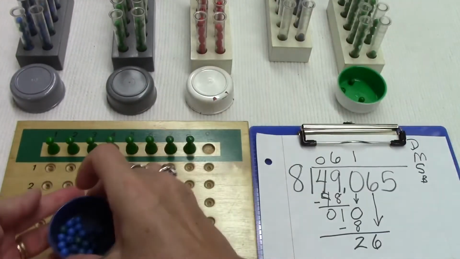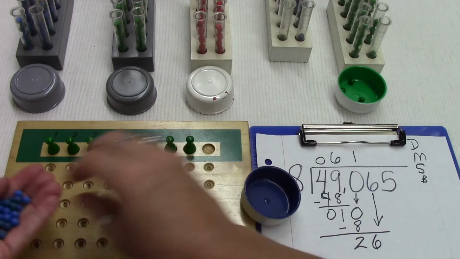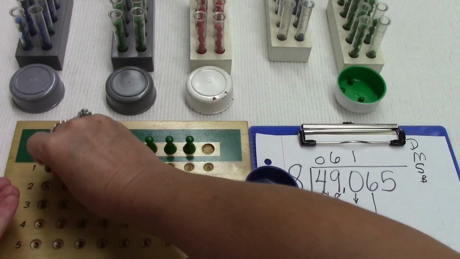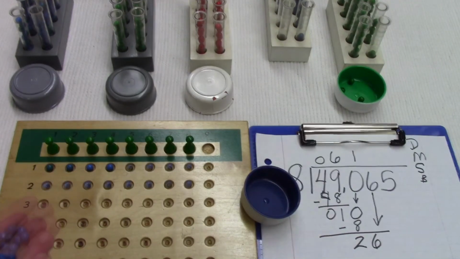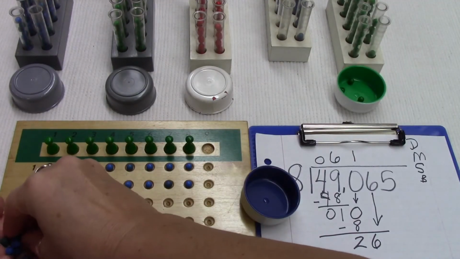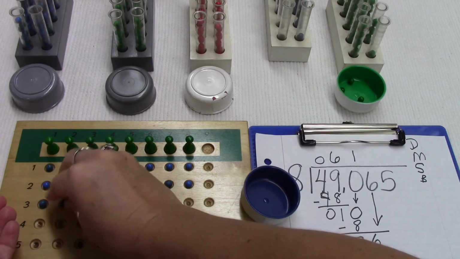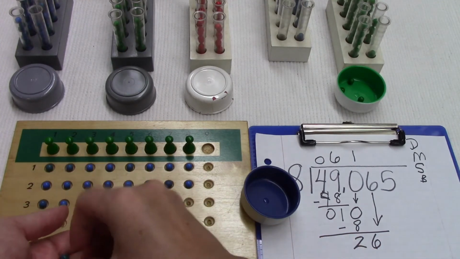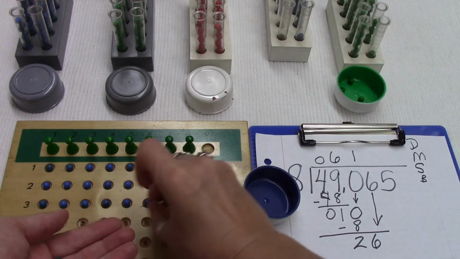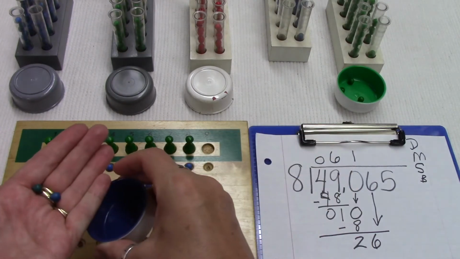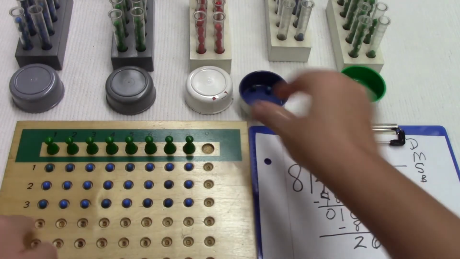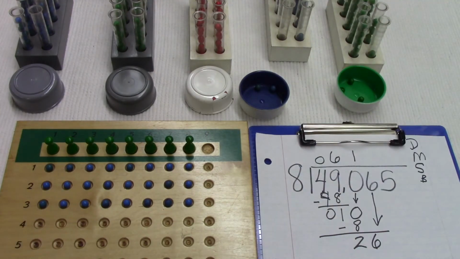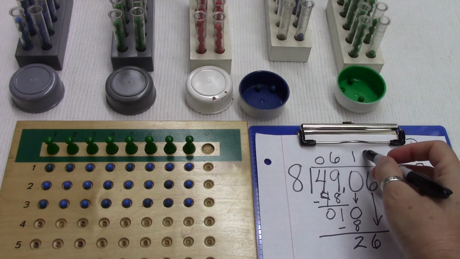And now we're going to share the beads among 8 people. Everybody's going to get 1, and we'll keep going. Okay, so we had the 26 beads shared among 8 people. Okay, and we have 2 left over. We can't share those, so we're going to put those back. Everybody got, one person got 3 beads, so that was D, divide.